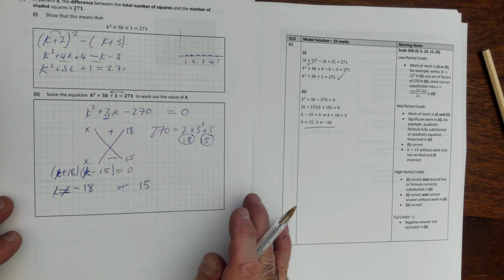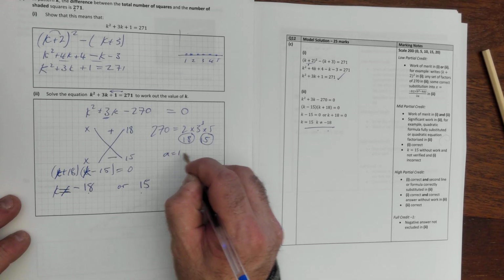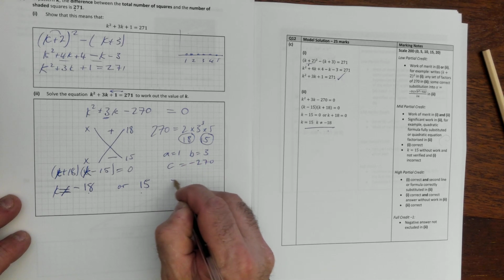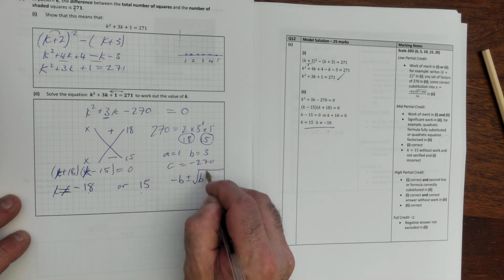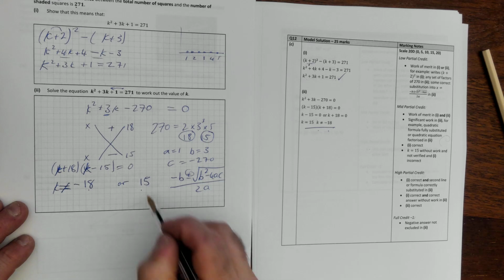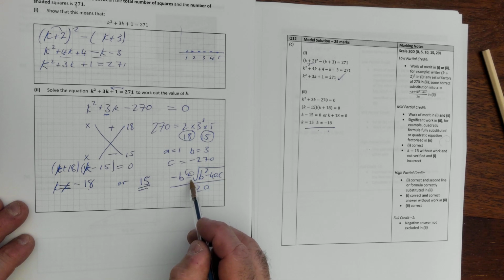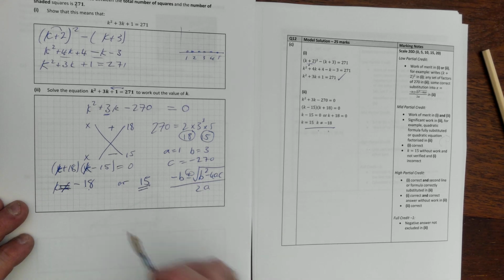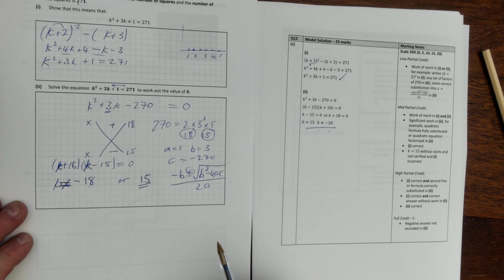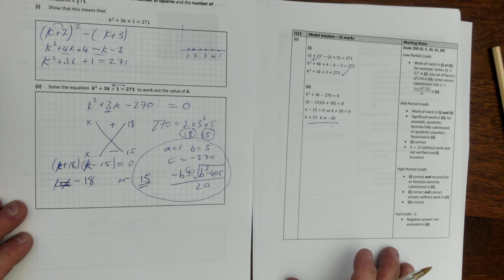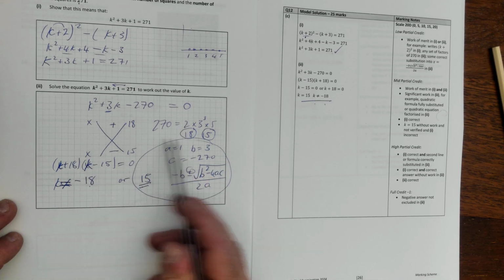Okay, now I will say, using a equals 1, b equals 3, and c equals minus 270, in minus b plus or minus the square root of b squared minus 4ac all over 2a, where you only use the positive version to get 15, and you reject the negative solution because it doesn't make sense in this context. Okay, so I would be favoring this, students. I'd say to you, do it this way, if you don't just love factoring, and very few students do.